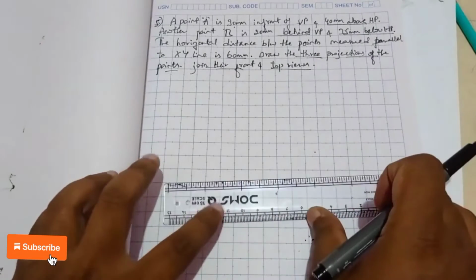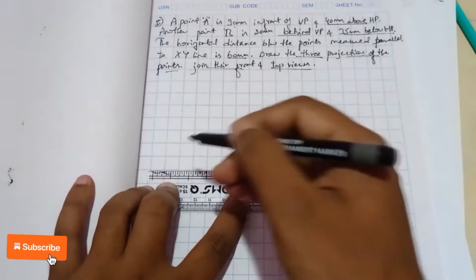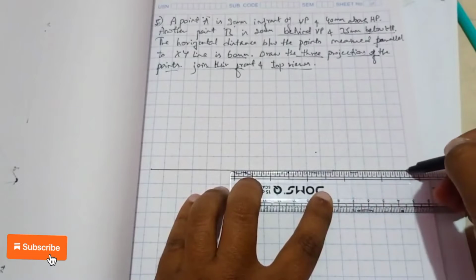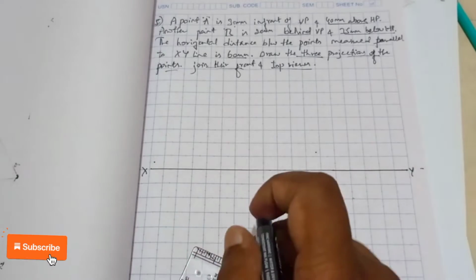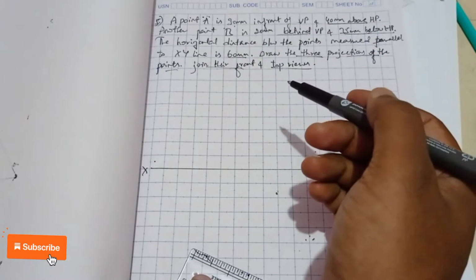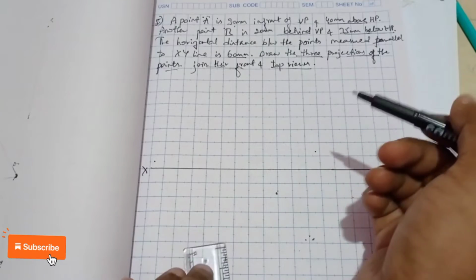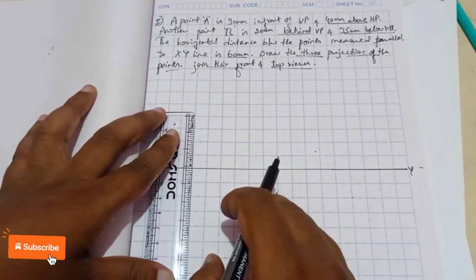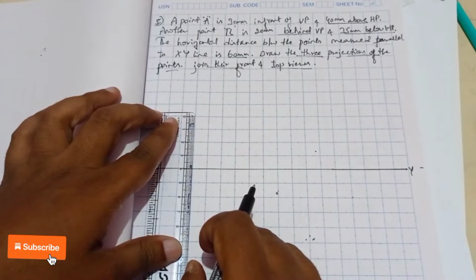First I am going to draw an XY line. This is X, this is Y. Now first we take point A, which is 30 mm in front of VP and 40 mm above HP, which means it is in the first quadrant. 40 mm above HP means it is a front view, and the front view we always get above the XY line.